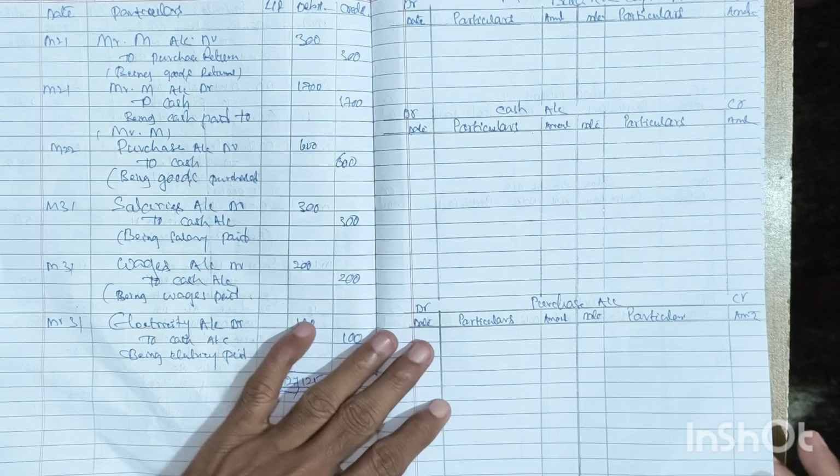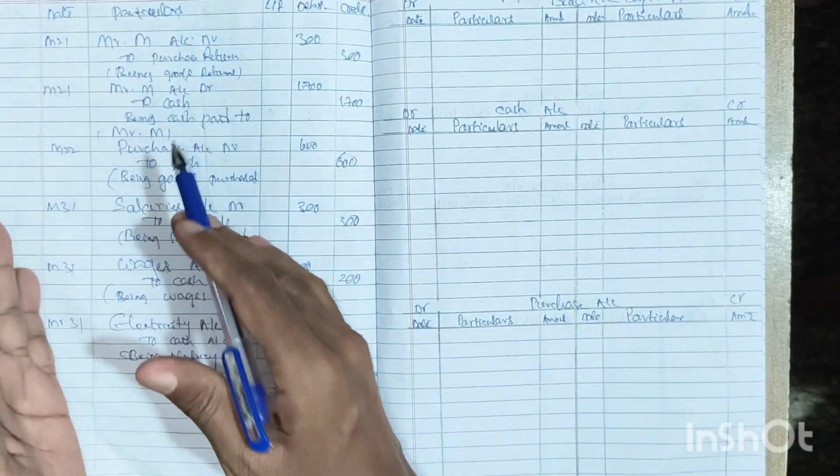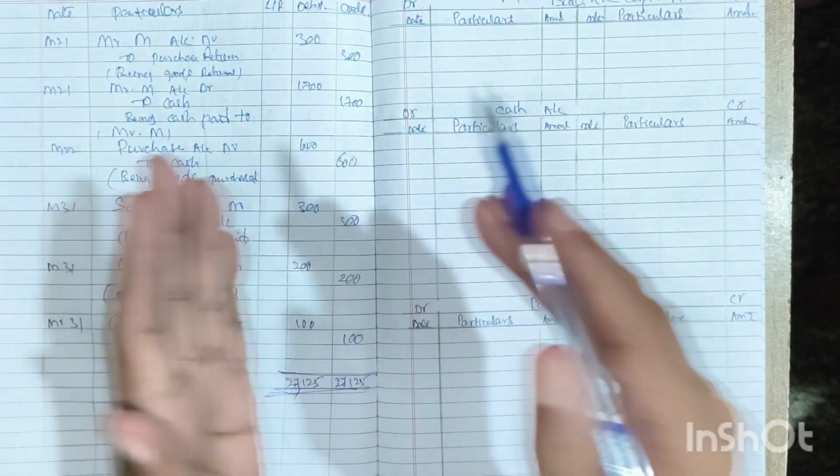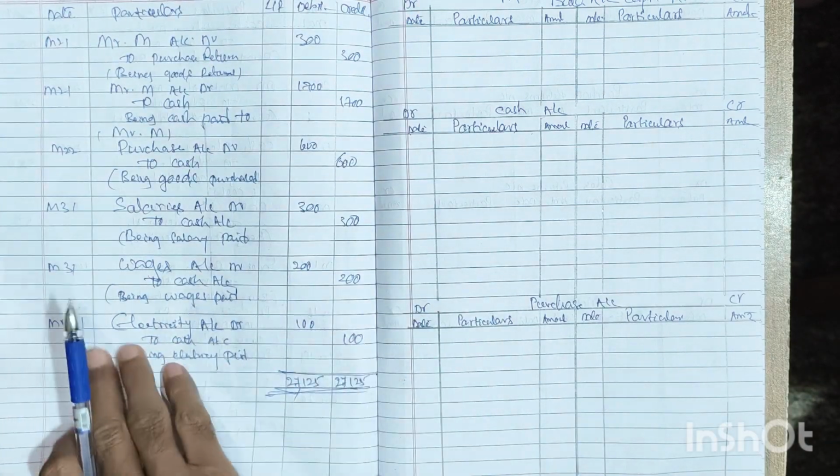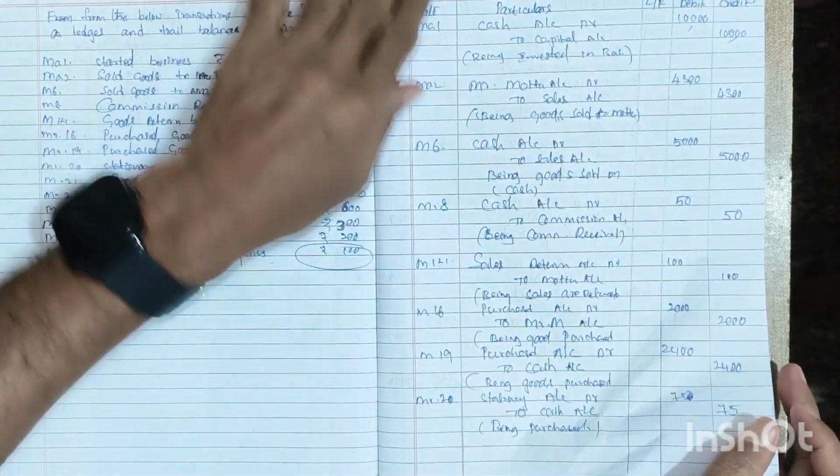Let's record the journal. Post the journal into the ledger. How to post the journal into the ledger? Let us talk about it one by one.